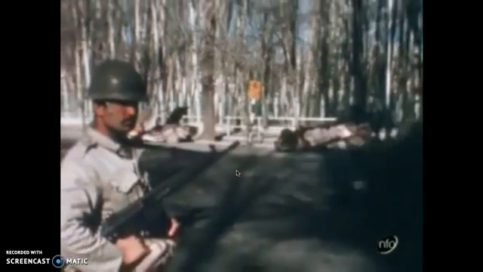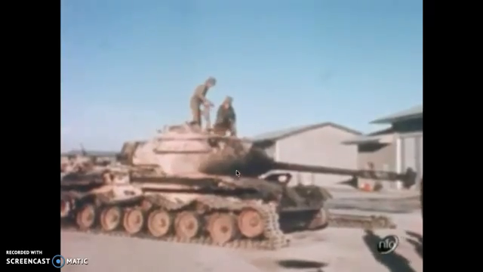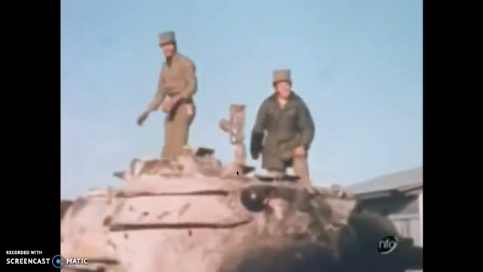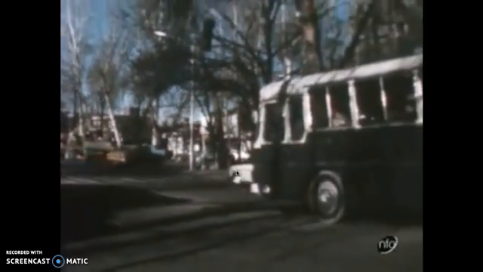You can see definitely the effects of the fighting. Burnt or flipped over cars, an Iranian soldier holding it down. A busted tank, which definitely would have been an effect of some of the fighting. Iranian troops on patrol in Tehran, openly carrying weapons. It's a very oppressive society.